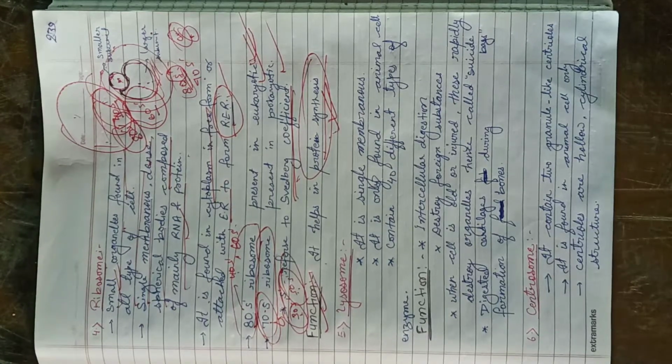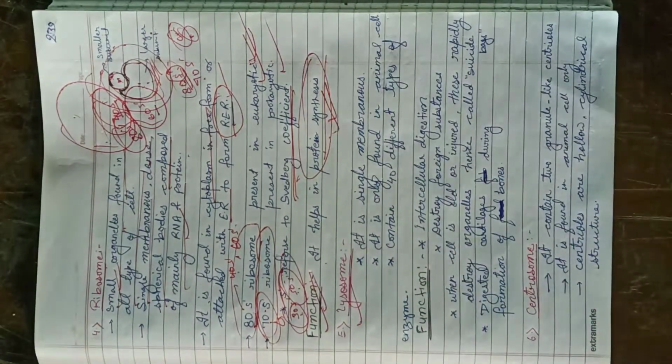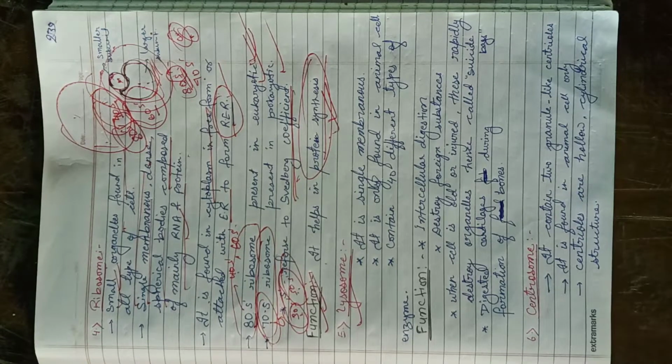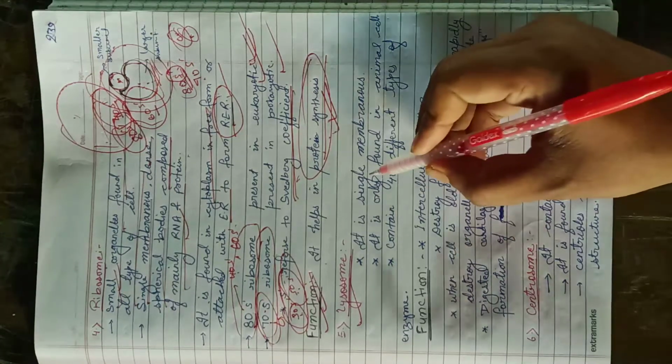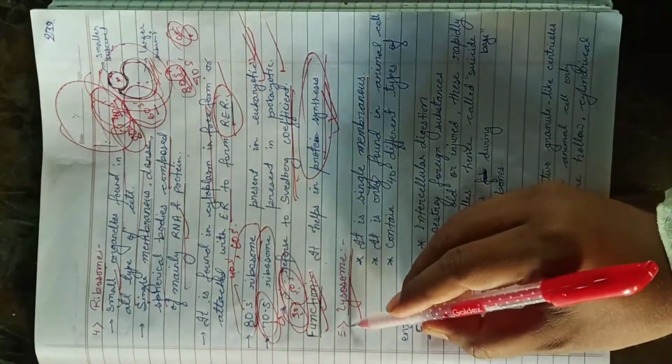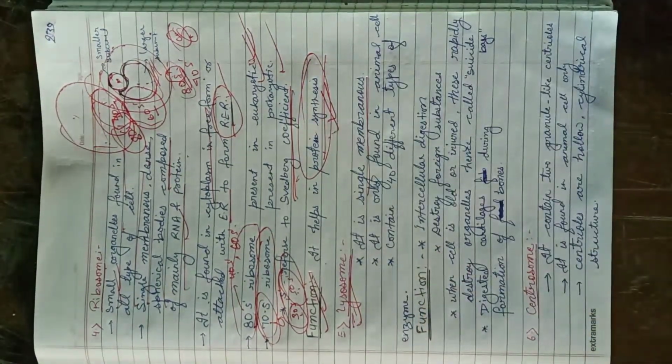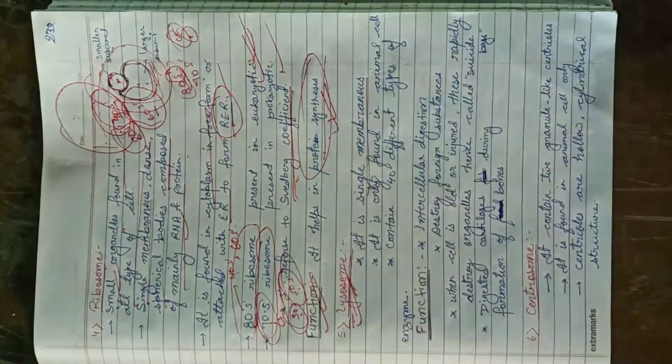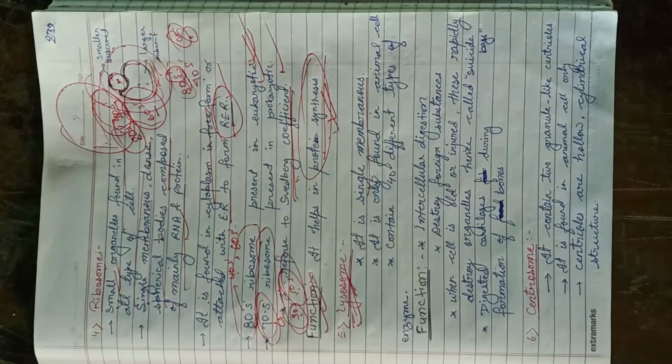Now the next one is the lysosome. Lysosome is a very simple and easy diagram, and it is only spherical in shape. It is single membranous and it is only found in animal cells. As I told you, the unique characteristics of plant and animal cells were 3 plus 2. One was the lysosome, which is only found in animal cells, not in plant cells.